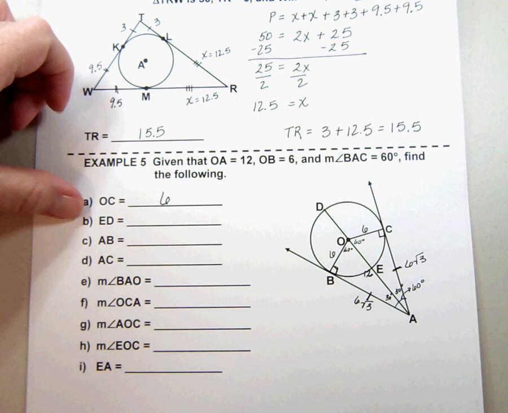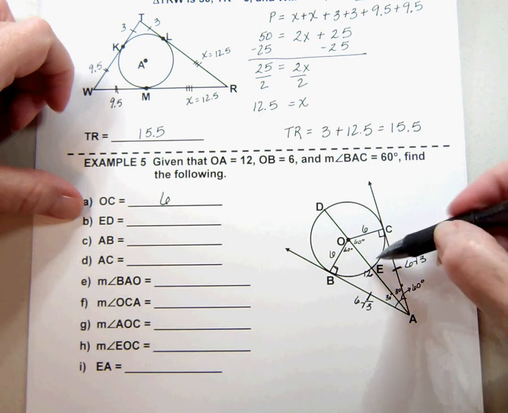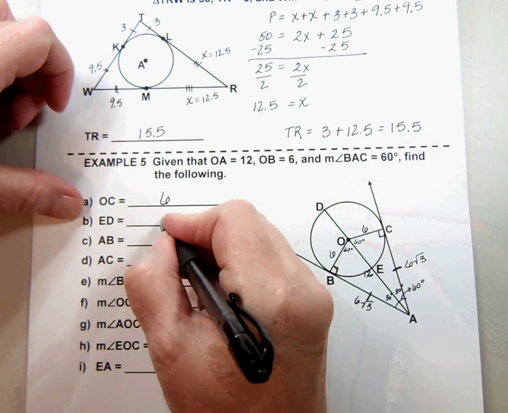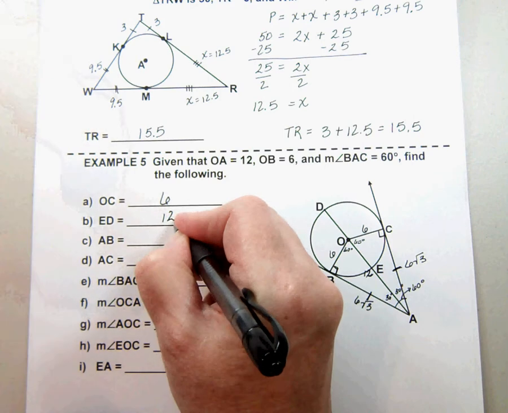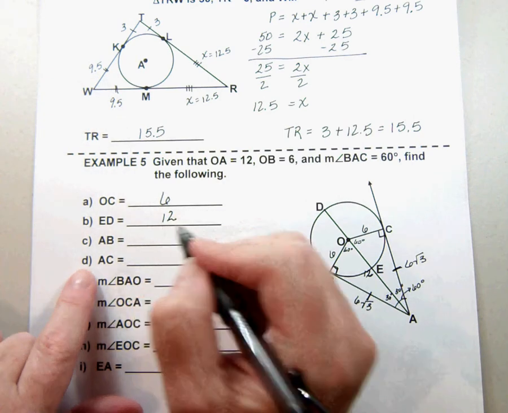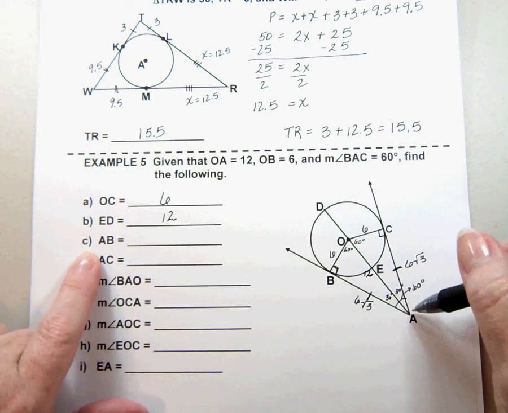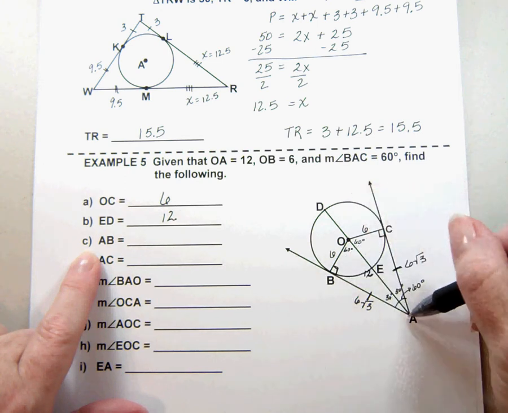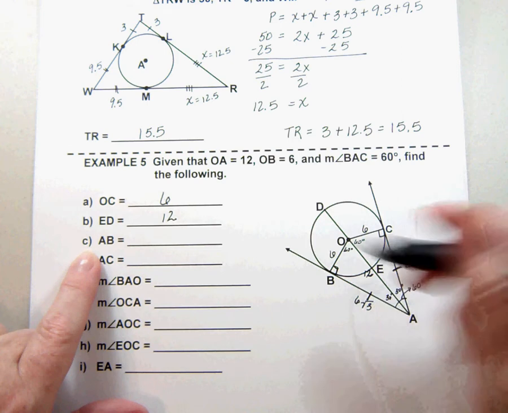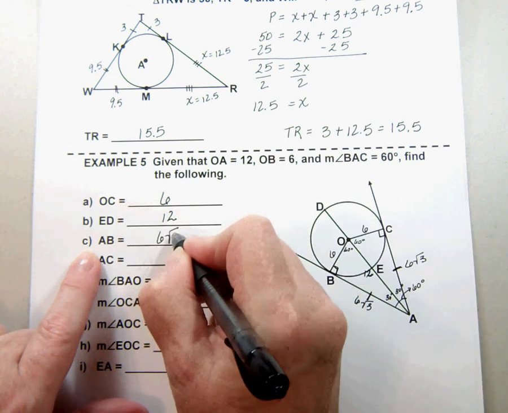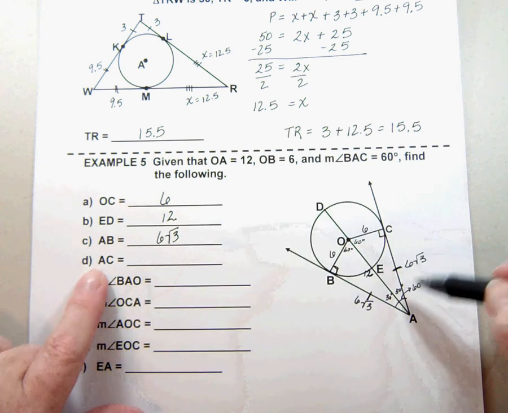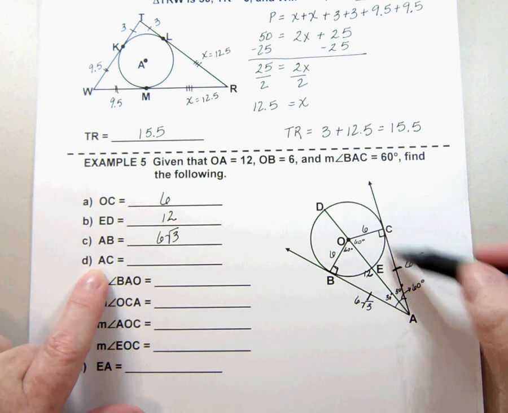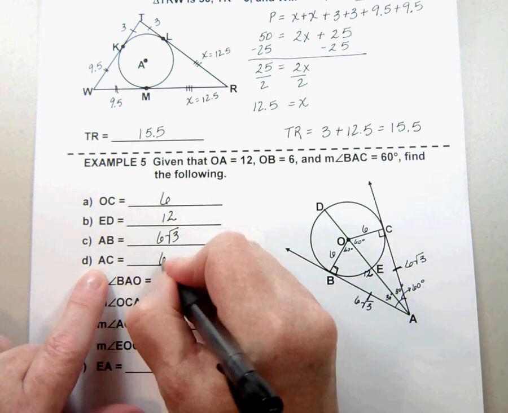ED is the length of the diameter, so you have to double that. That's going to make that 12. AB, where's AB? Okay, AB is this leg from this tangent line, and it's the long leg of the 30, 60, 90, so that's 6 times the square root of 3. AC is another long leg, so that's 6 times the square root of 3.